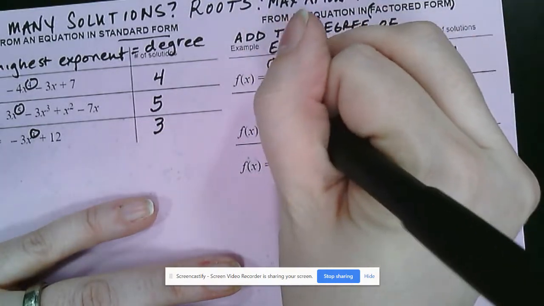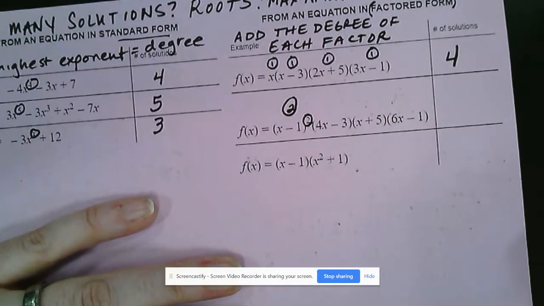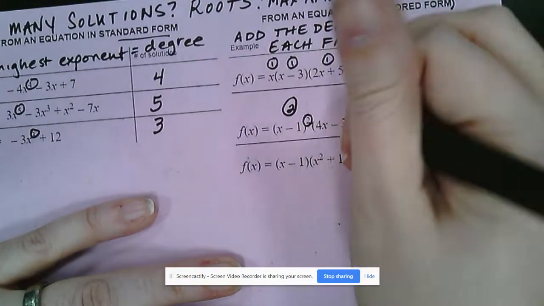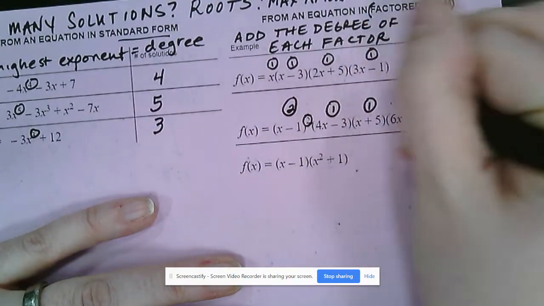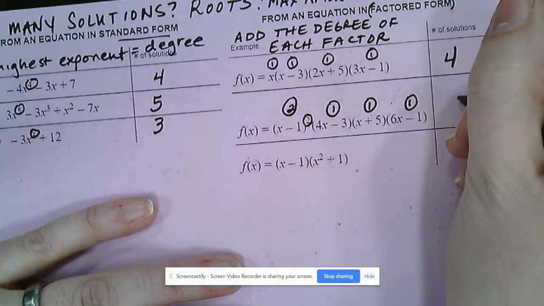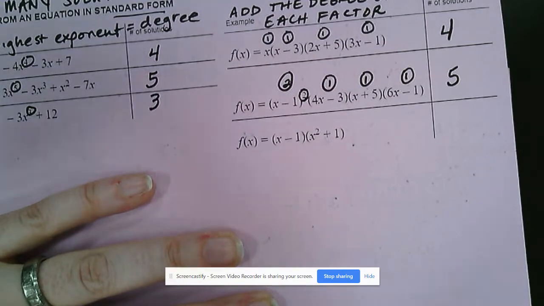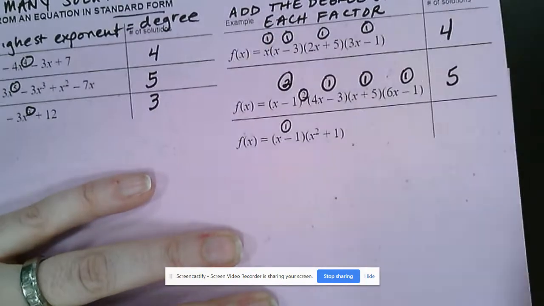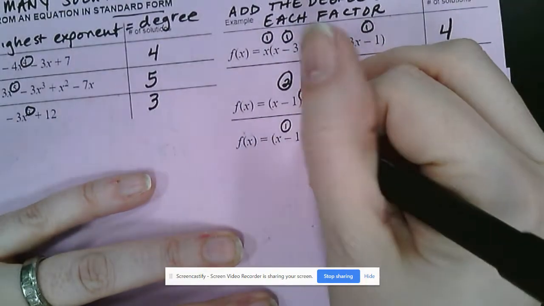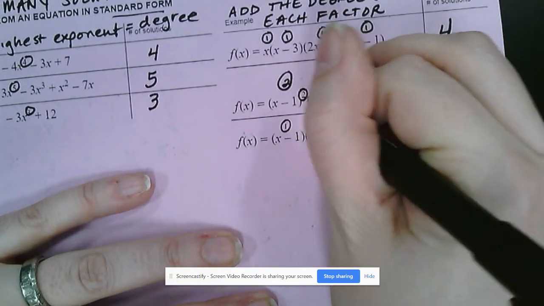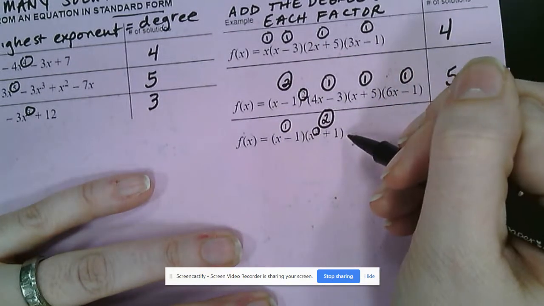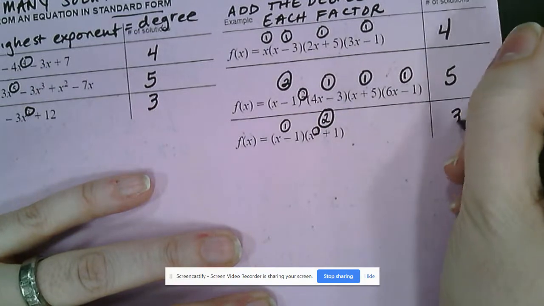So that means I'm going to have 2 for that factor, 1 for this one, 1 for this one, 1 for this one, and I have a total of 5. Okay, and then in my last example, this factor has a degree of 1, and this factor has a degree of 2. Remember, it's the highest exponent in the factor. So when I add them together, I get a 3.